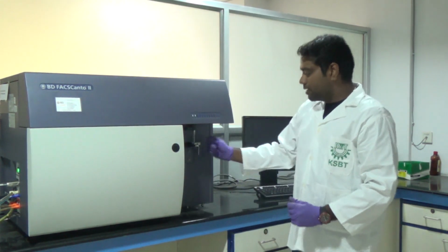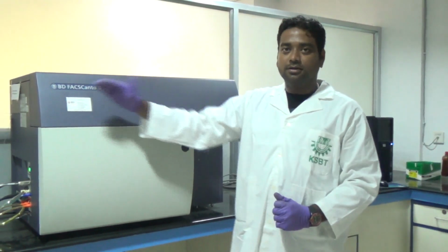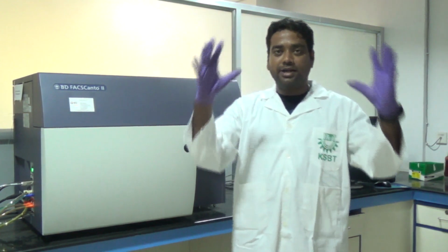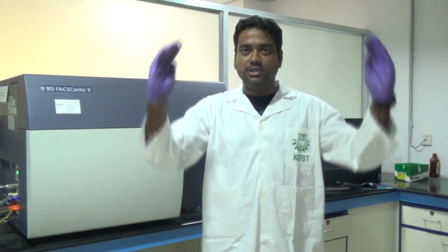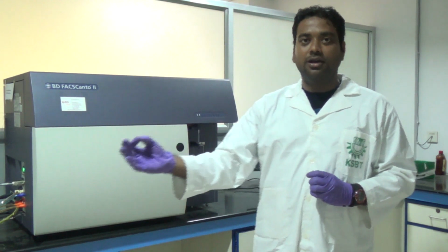So we'll run the sample. This is with optics: forward scatter, side scatter, lasers will come, cells are passing, they will bombard, scattering will be there. We can capture those scattering patterns by using a series of filters: band pass, short pass, long pass. Then this optical signal is transferred to an electrical signal.